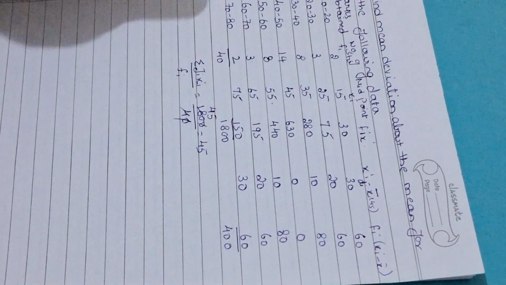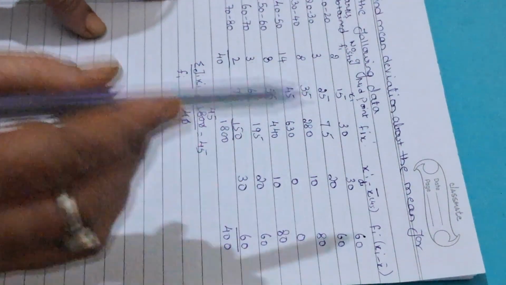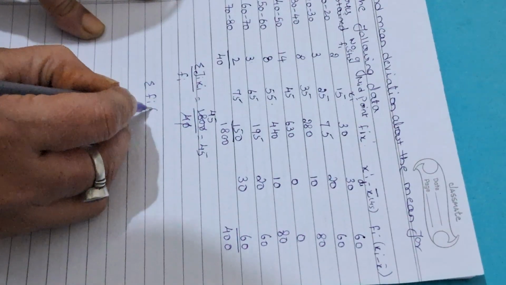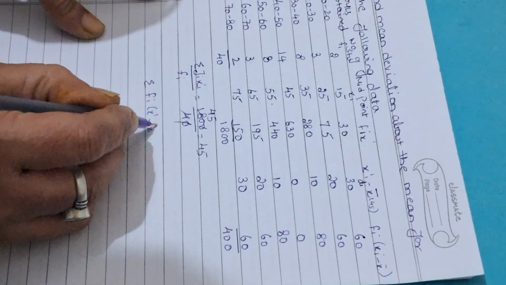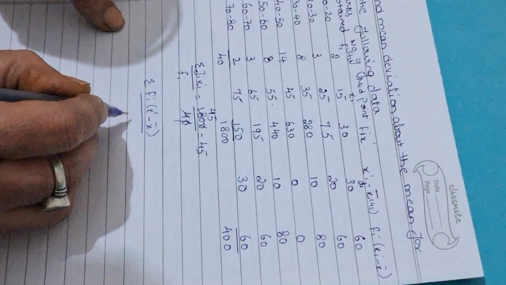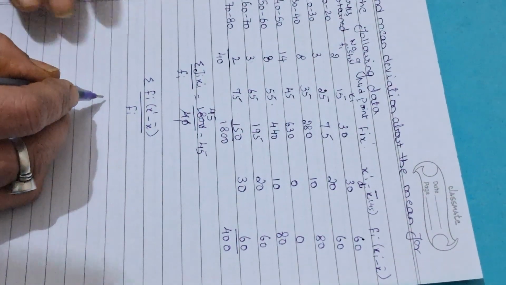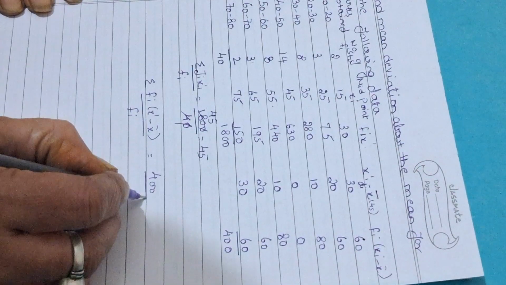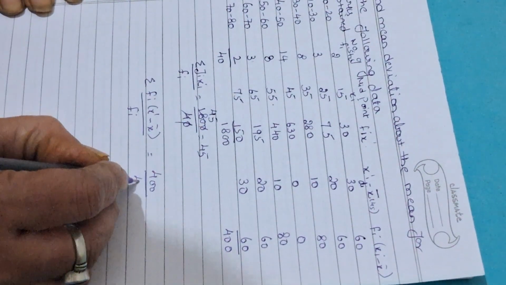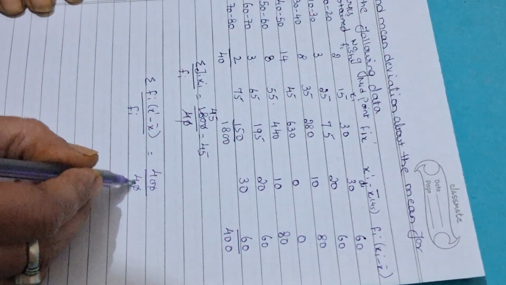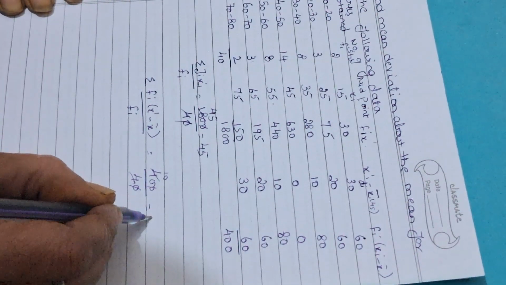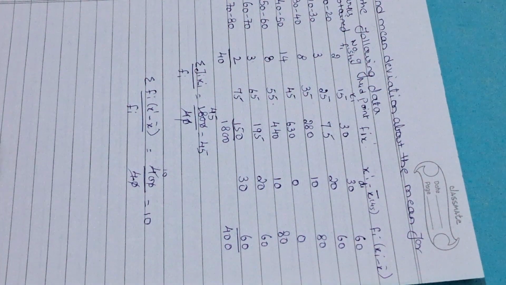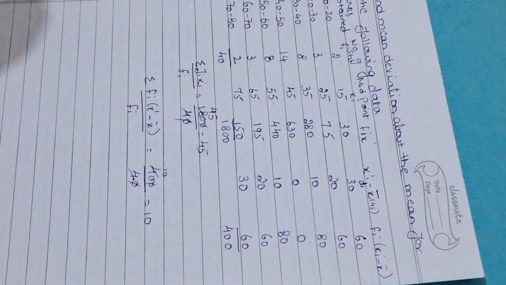For finding the mean deviation, finally I take sigma fi times the absolute deviation divided by the frequency sigma fi. So 400 divided by 40. If I cancel the zeros, I get 10. This is your answer for the mean deviation. I hope you have understood. Thank you for watching.